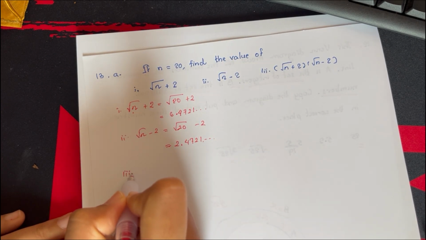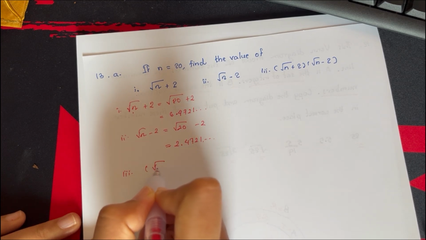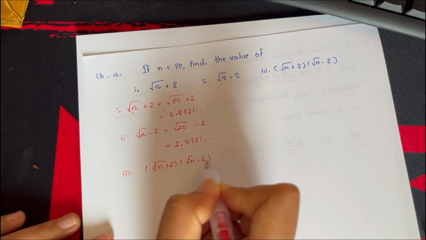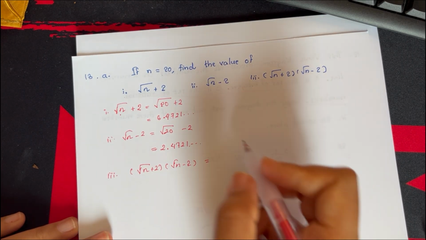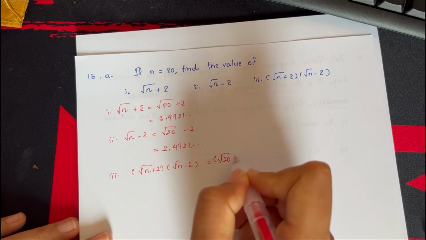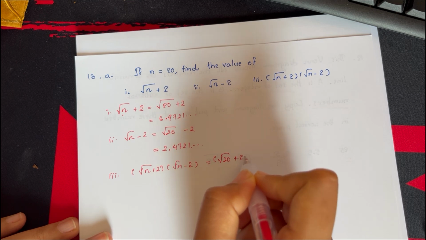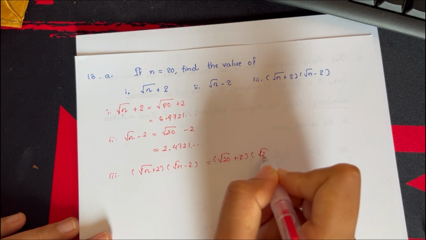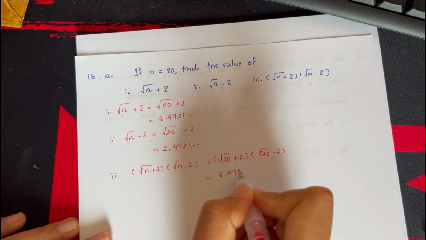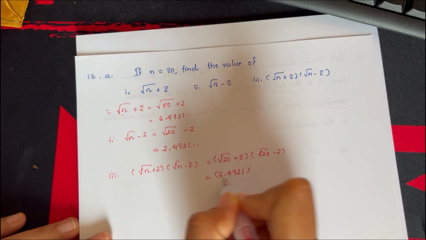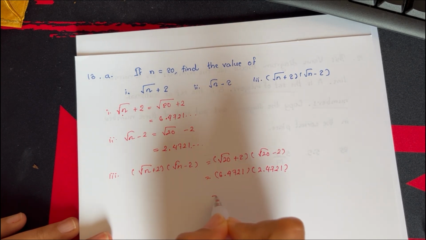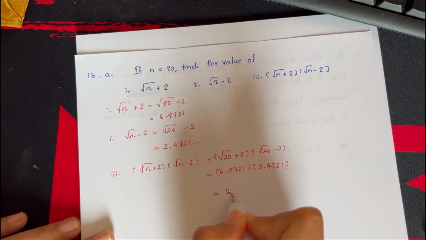And number 3, root n plus 2 times root n minus 2 equal to 6.4721 multiply 2.4721 equal to 16.